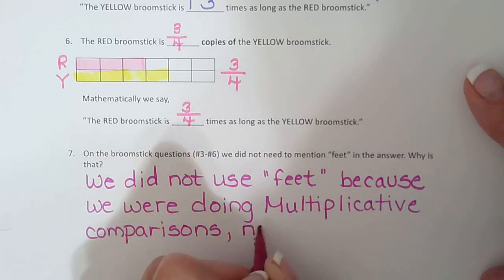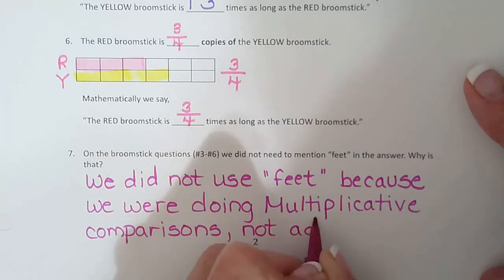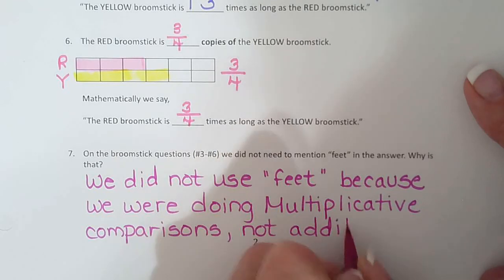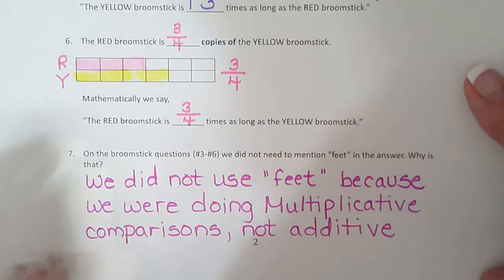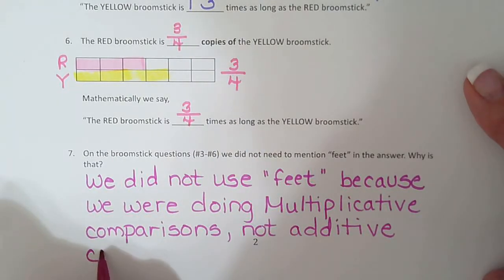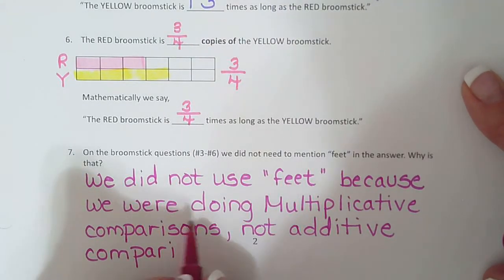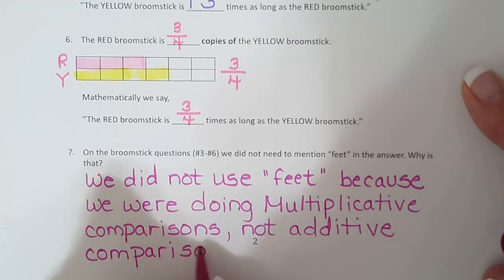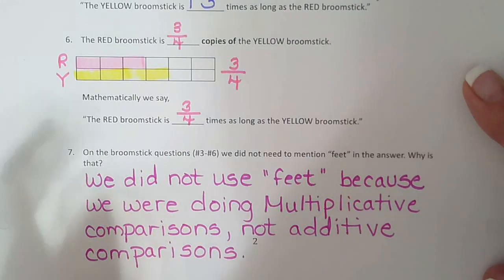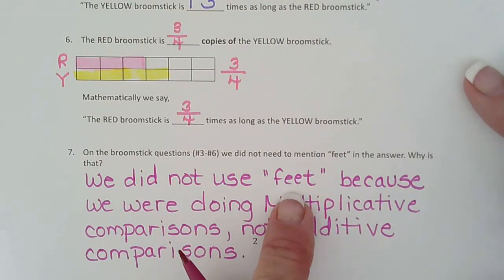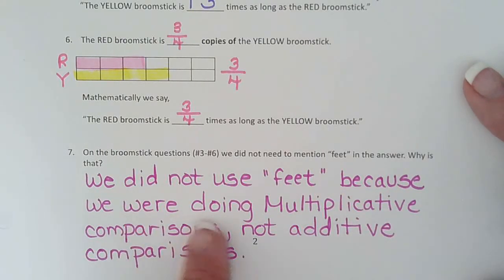Not additive comparisons. So we did not use the word feet because we were doing multiplicative comparisons, not additive comparisons.